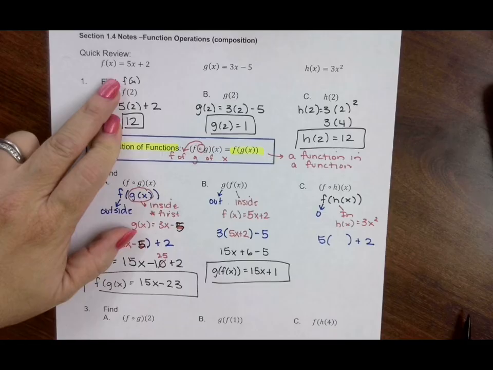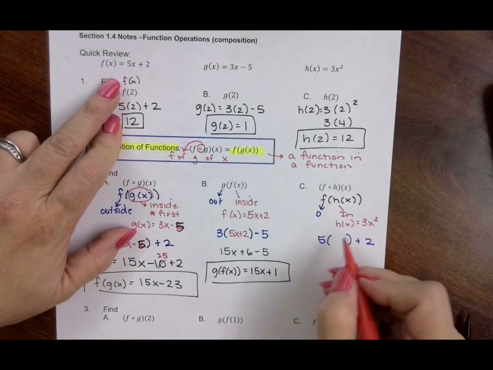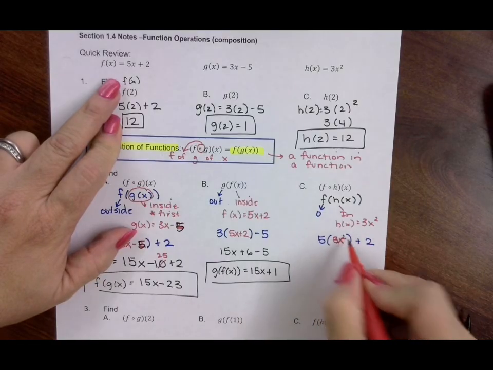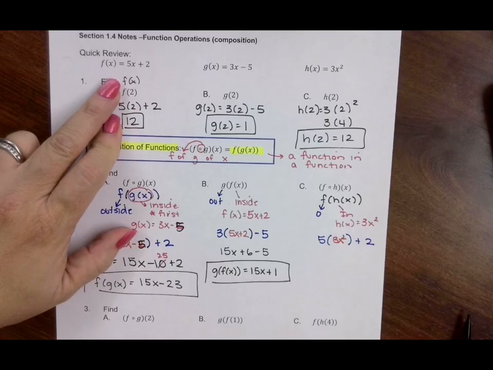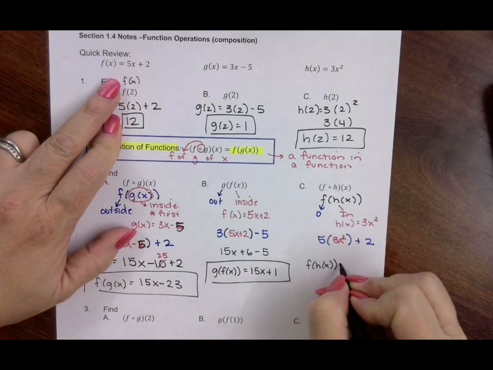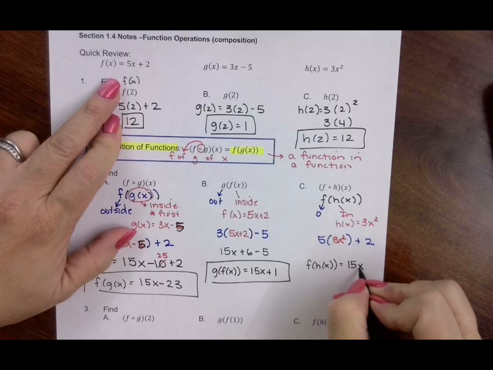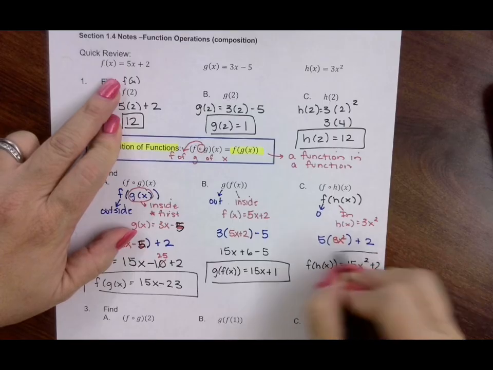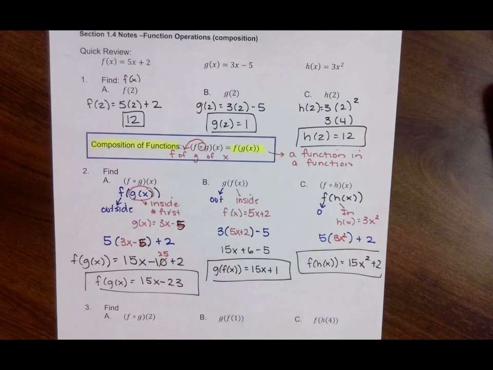Right? So then what goes on the inside is my h of x. So f of h of x is going to be 15x squared plus 2. Okay.